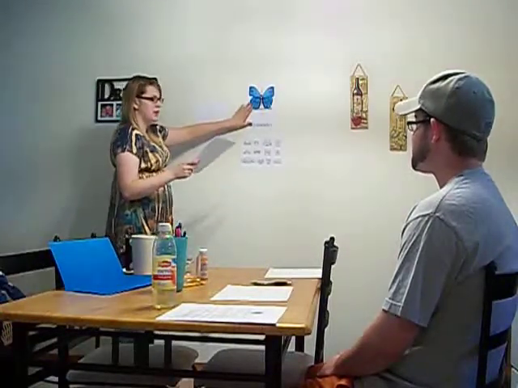Hello friends, today we are going to talk about symmetry. Just by looking at this picture, what do you think this word symmetry means? It means cutting something. That's close. Symmetry means two balanced pieces, or two equal parts.